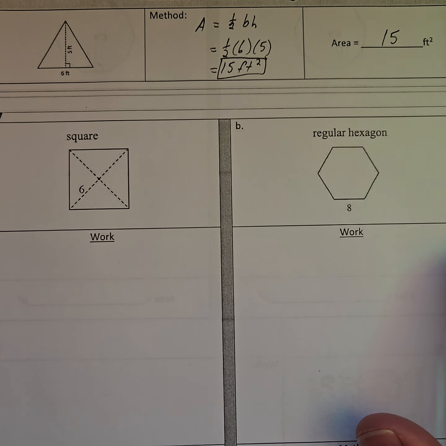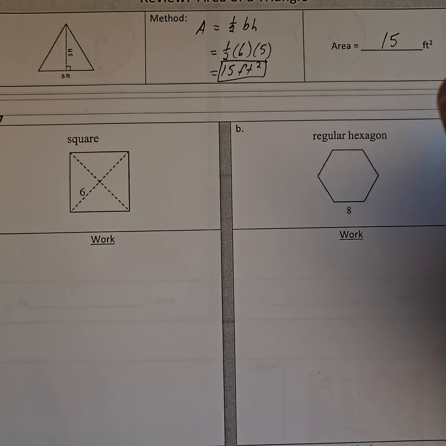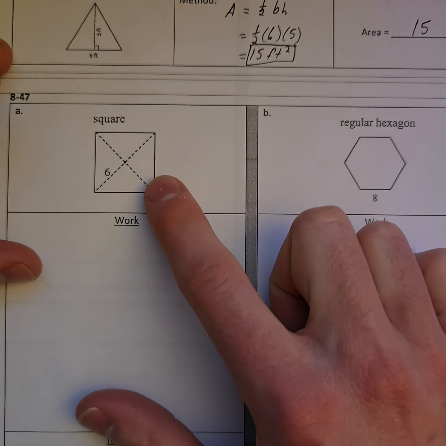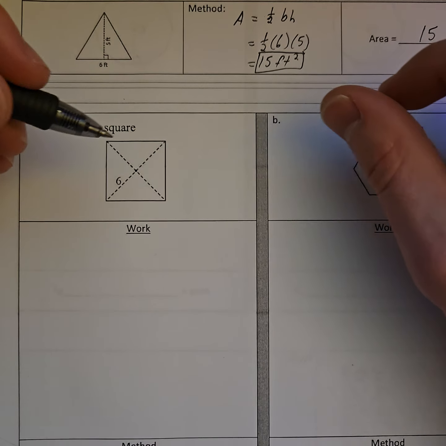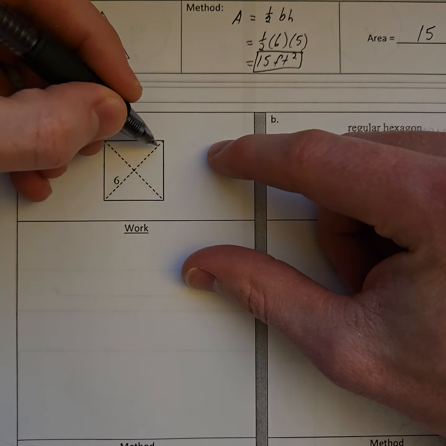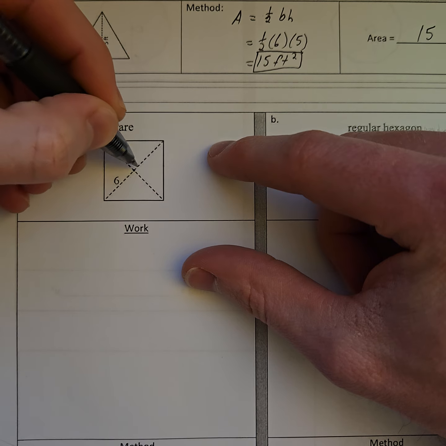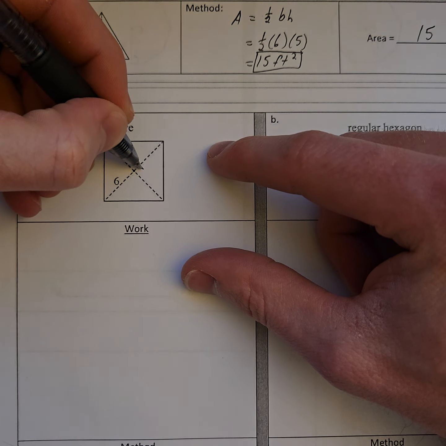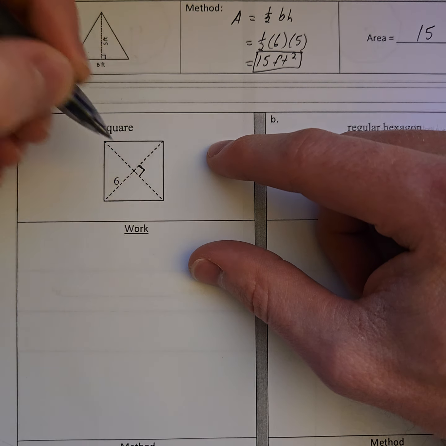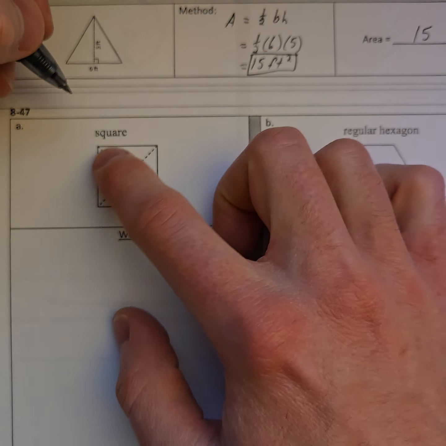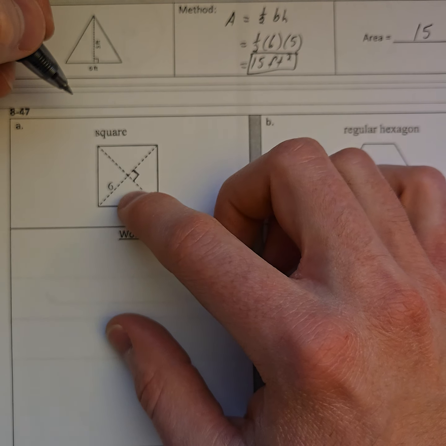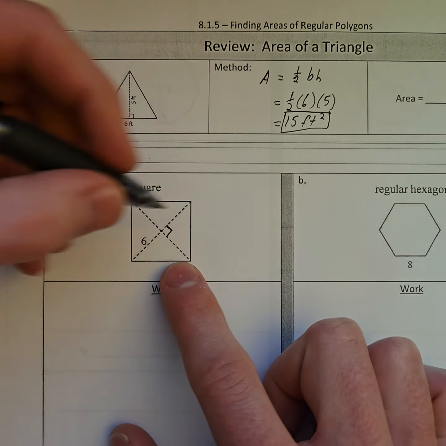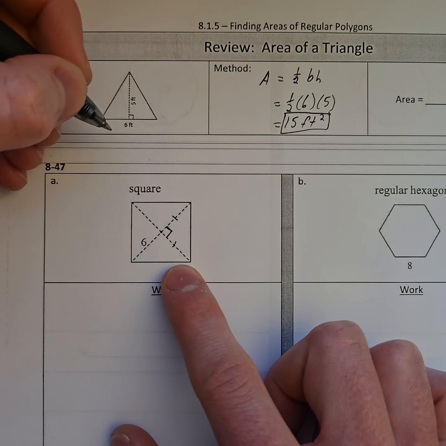All right, so hopefully you took some time, tried these out, wrestled with them a little bit. Let's go over a couple ways of how to do it. This first one with the square. Something we learned back in chapter 7 is that these diagonals are perpendicular bisectors since it is a square. That's a property of a rhombus, which a square is a type of. So there are 4 right triangles in here, and not only are they right triangles, they're isosceles, because these sides are going to be equal.